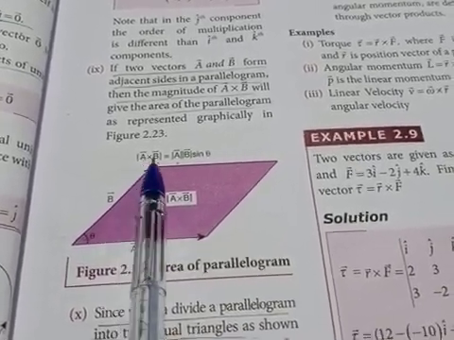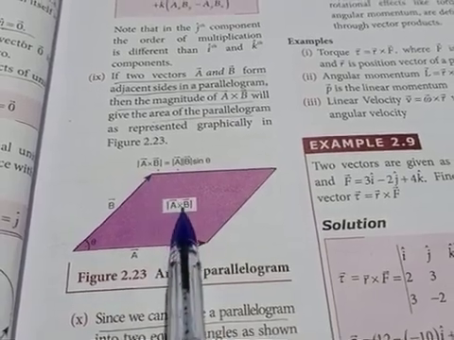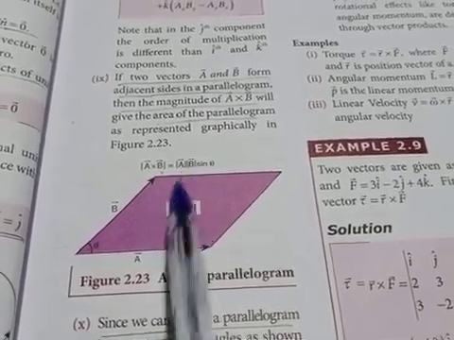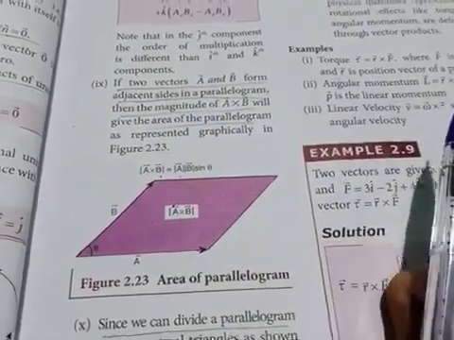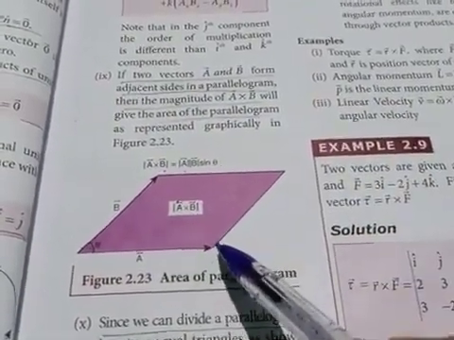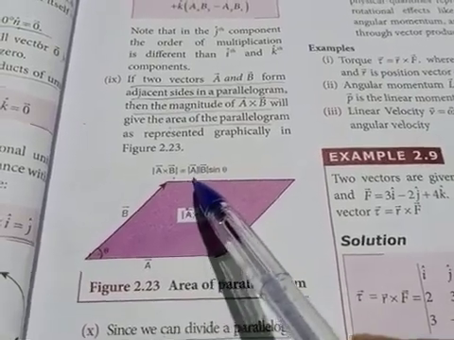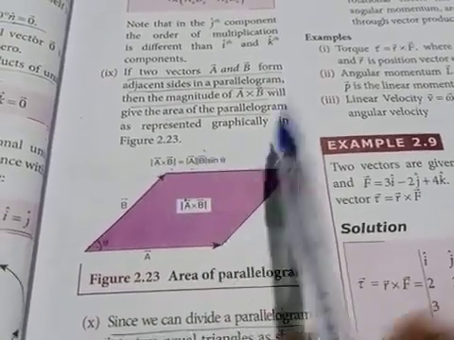The magnitude of A cross B is AB sin theta, which is equal to the area of this parallelogram. So we can find the area of a parallelogram using this concept.